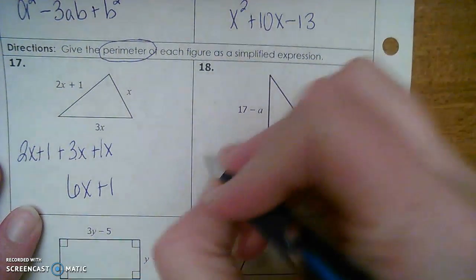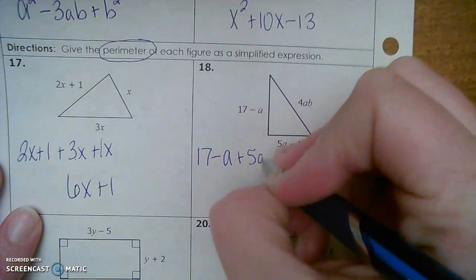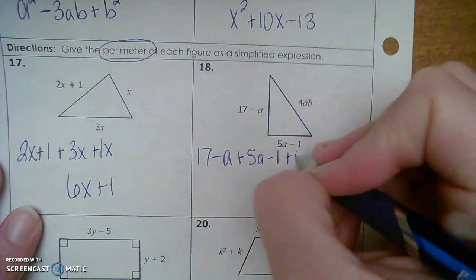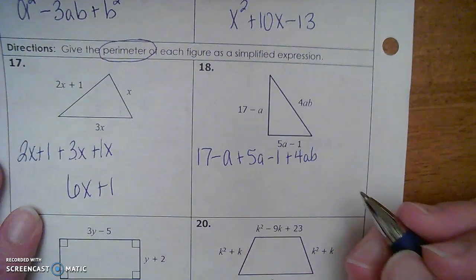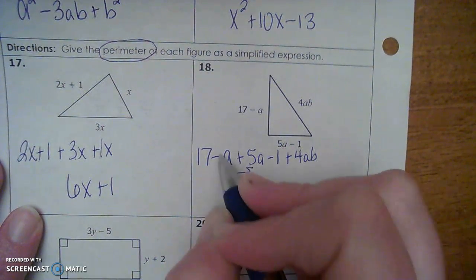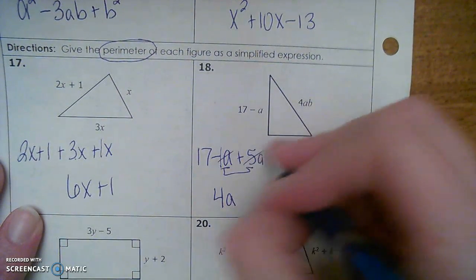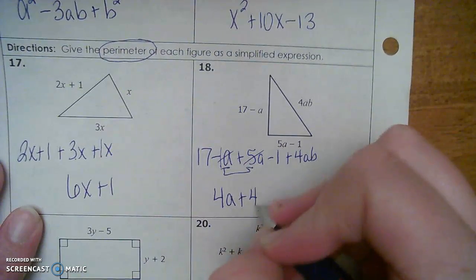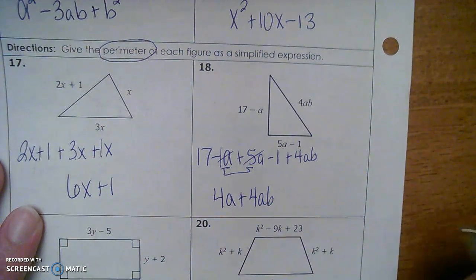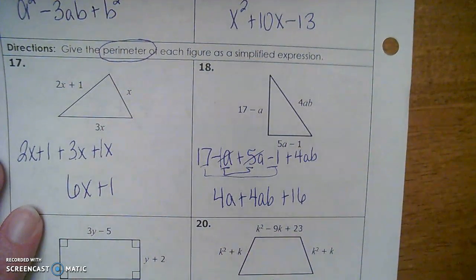For number 18, 17 minus a plus 5a minus 1 plus 4ab. So put the a's together first. Negative 1 plus 5 would be 4a. Then I'm going to put the plus 4ab. And then 17 minus 1 would give us plus 16.